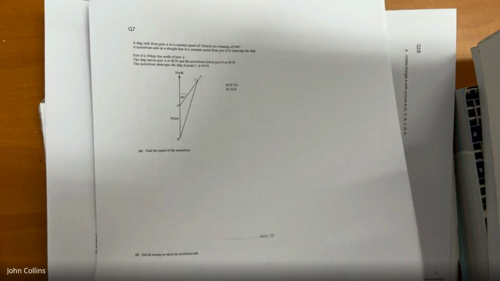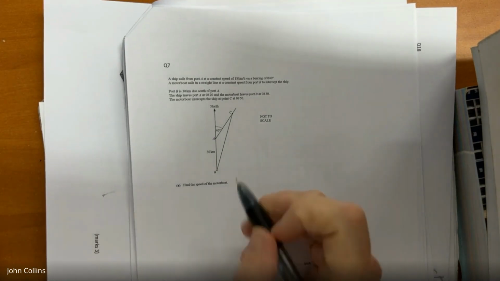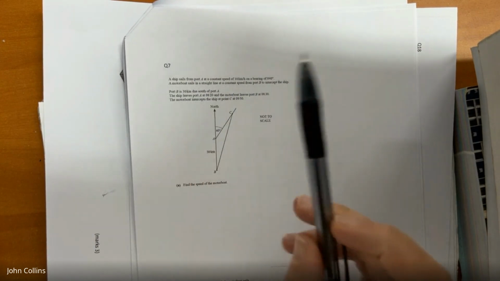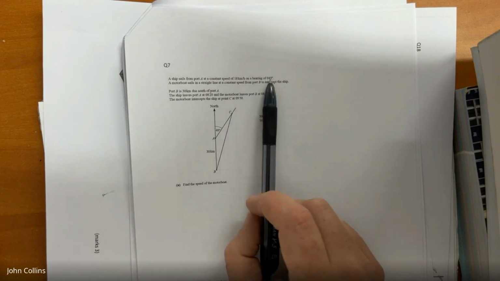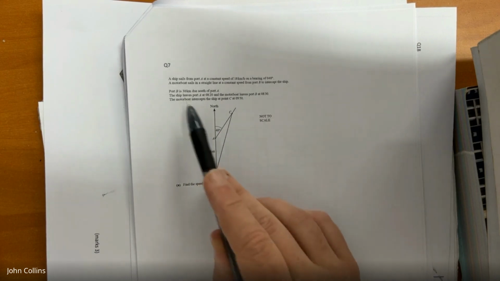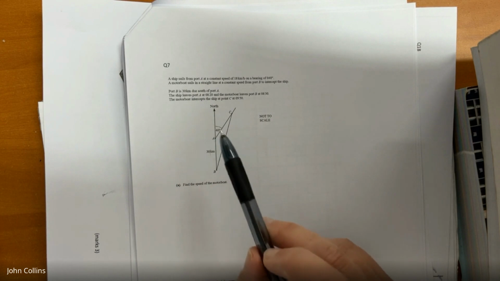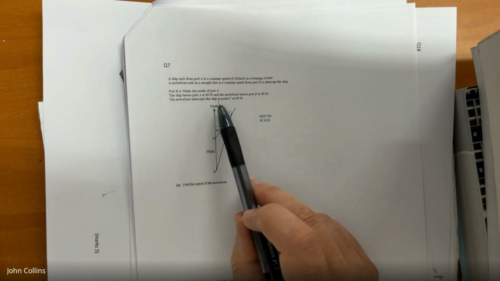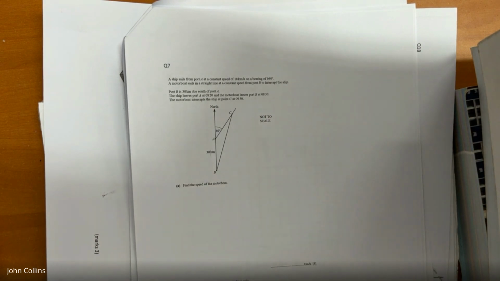Next question then is a bearings question. A bit small here on the screen, but hopefully you have it in front of you. A ship sails from port A at constant speed. A motorboat also sails at constant speed. We have the bearings, so we have this diagram here. Port B is 30 kilometers due south of port A. The ship leaves port A at 8:20. The motorboat leaves 10 minutes later. There's a lot going on here. The motorboat intercepts the ship at point C.